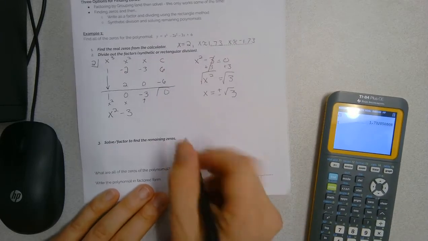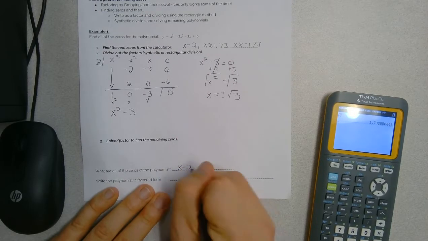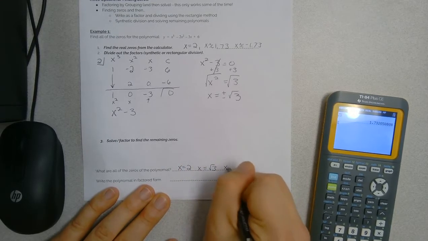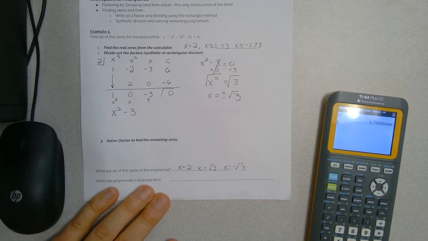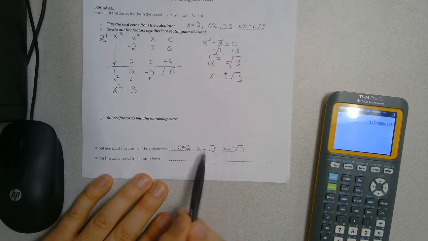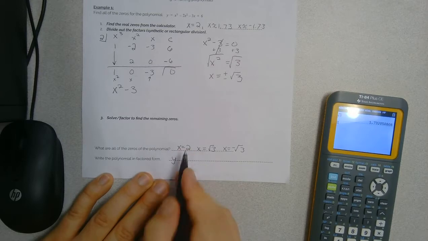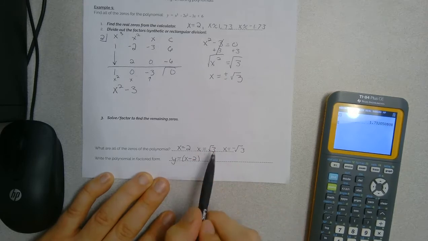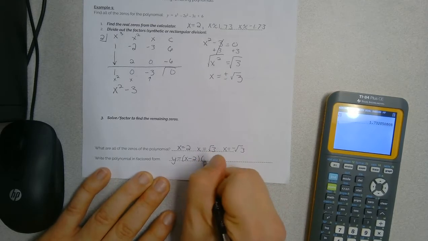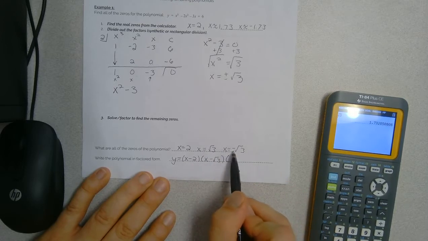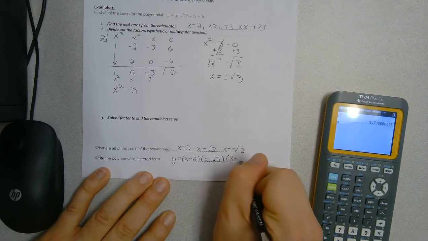So all the zeros, we have x minus 2, or x equals 2, x equals square root of 3, and x equals the negative square root of 3. In writing that polynomial in factored form, we just subtract over or add over the numbers. So x equals 2 would make x minus 2 in parentheses. X equals the square root of 3 would be x minus the square root of 3. And then x equals the negative square root of 3 would be x plus the square root of 3.